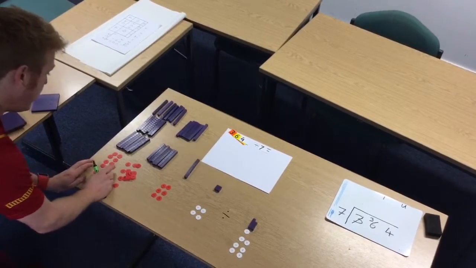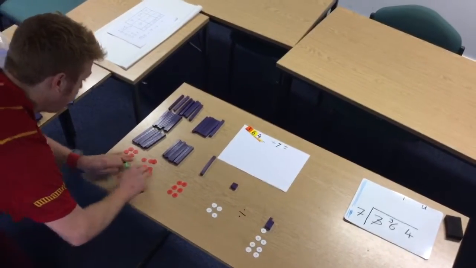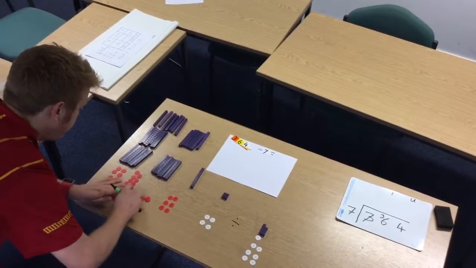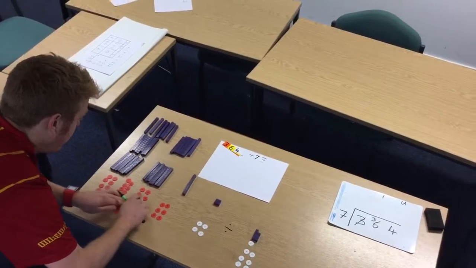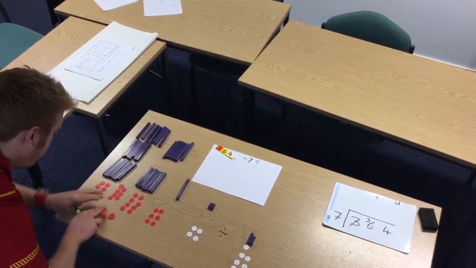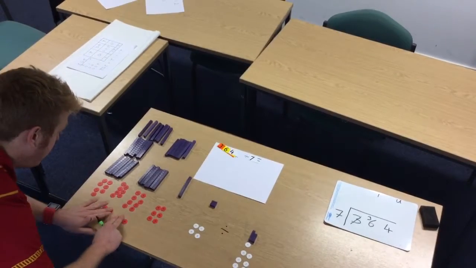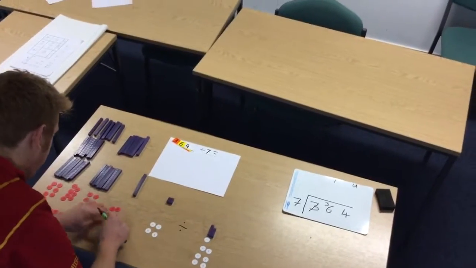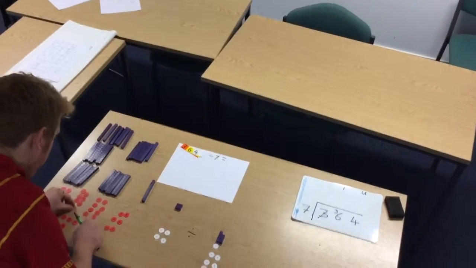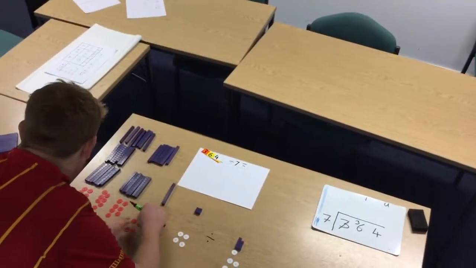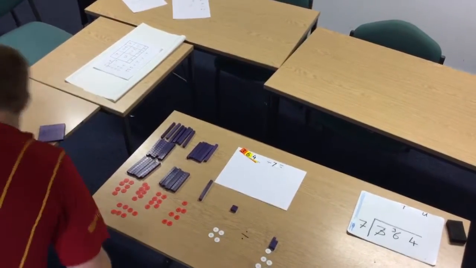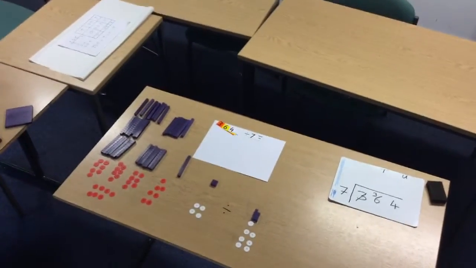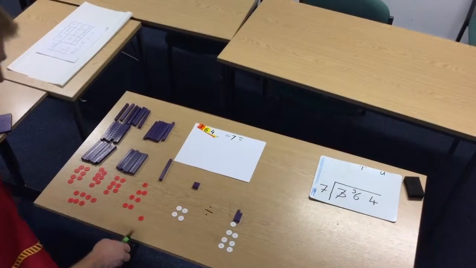We can do the same with the place value counters. Remainder of 1 ten.